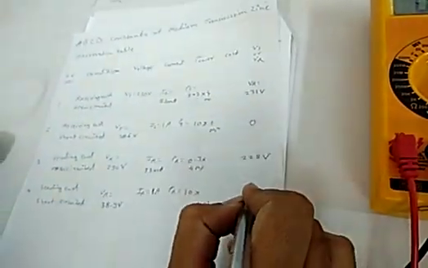Okay, this voltage is 0 as the receiving end and sending end are correspondingly short circuited. Okay, so we will reduce the voltage and switch off the supply.